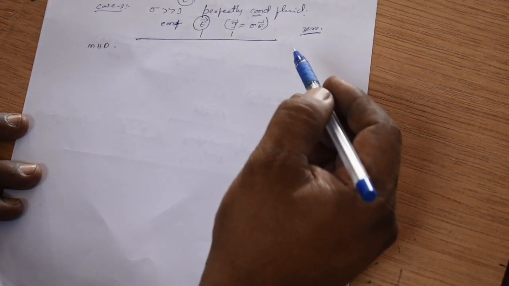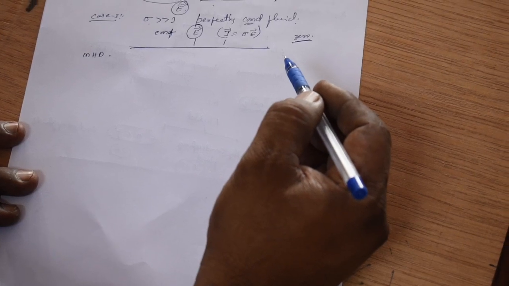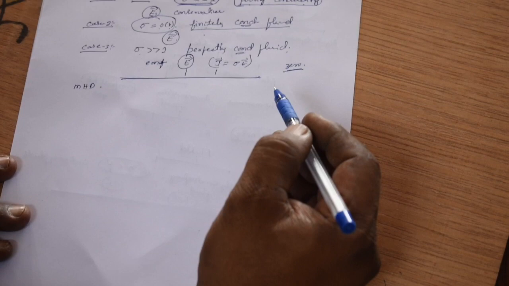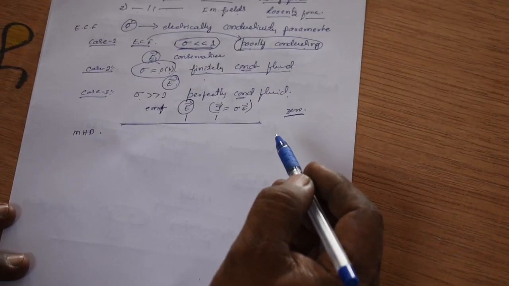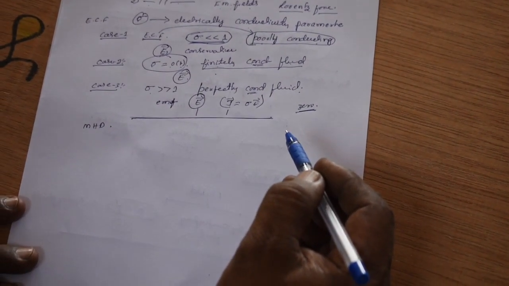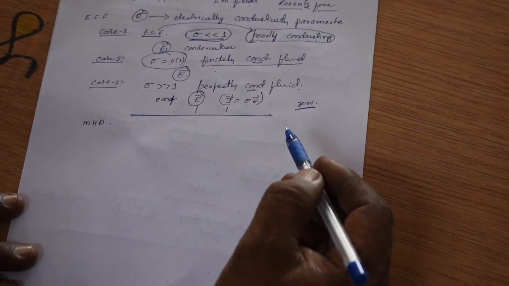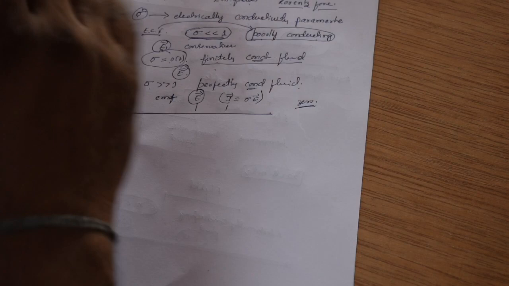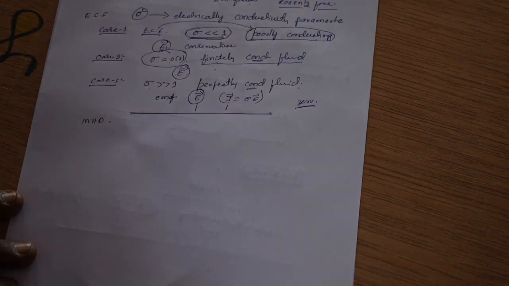In another way, we can define MHD as the study of interaction between electrically conducting fluids and electromagnetic fields.